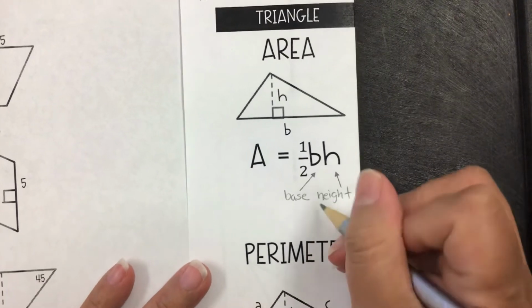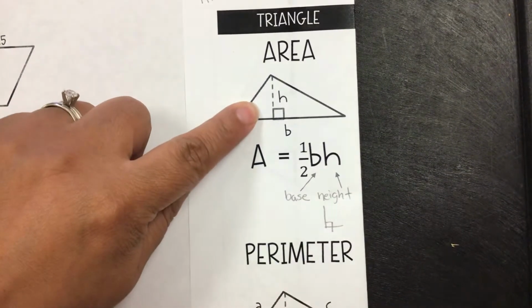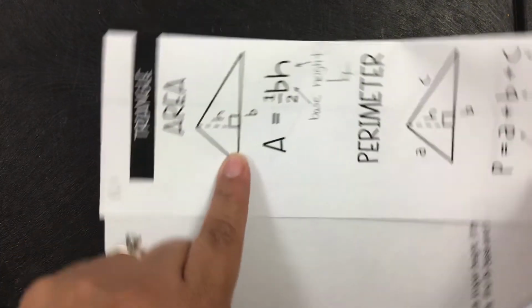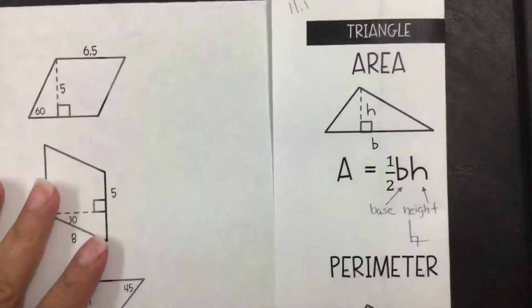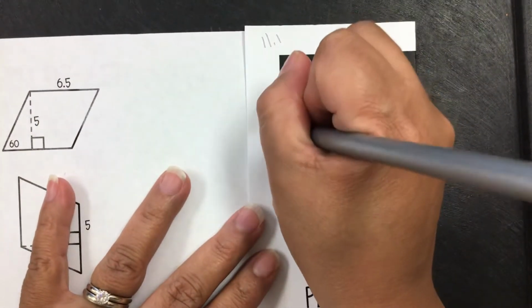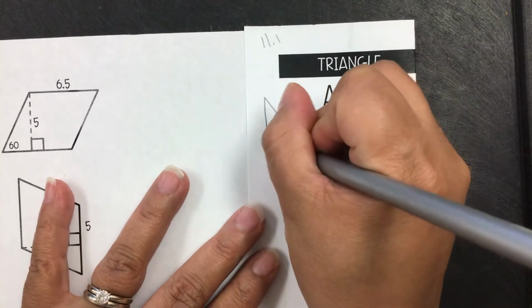What matters in this section is that our height is at 90 degrees, so we always want that line to be straight up. You're going to have to tilt the picture over sometimes to see that it's at 90 degrees. I also want to remind you of a few things. We're going to talk about 30, 60, 90 triangles. So let's make this 60 and this 90.